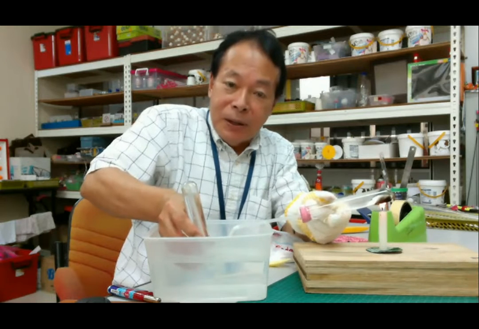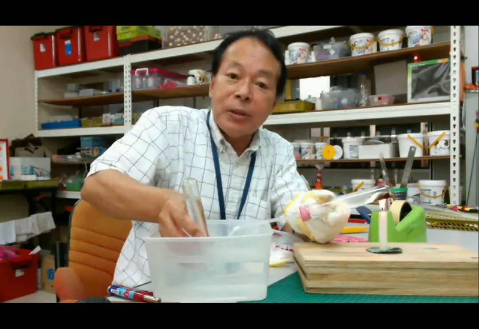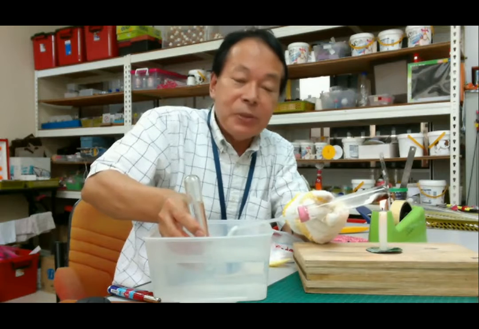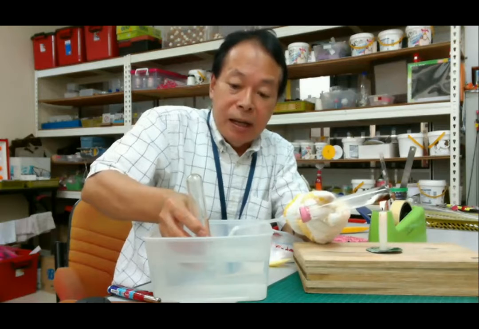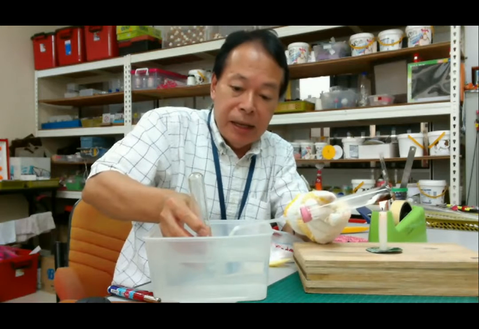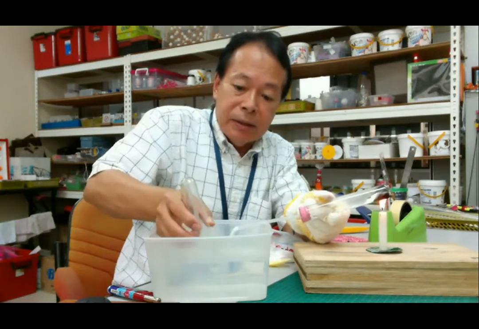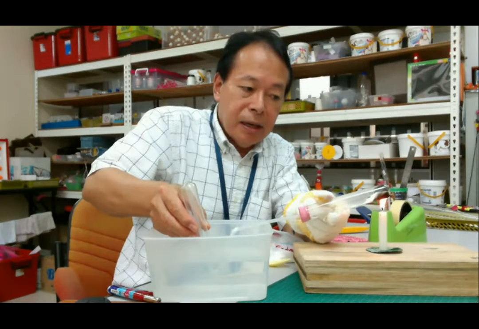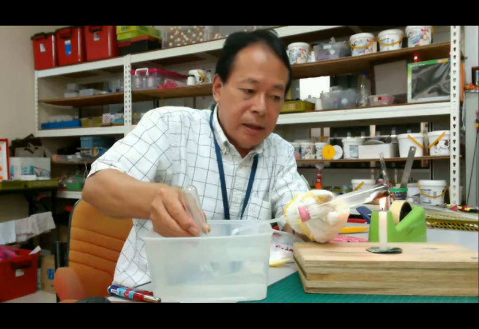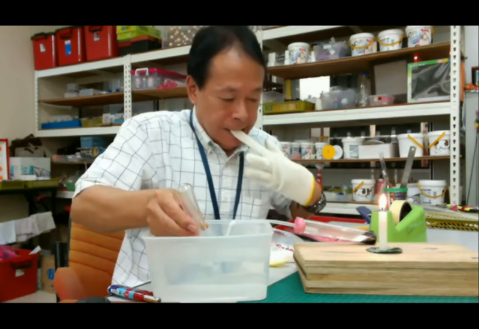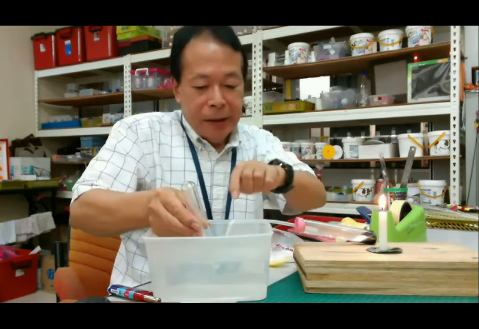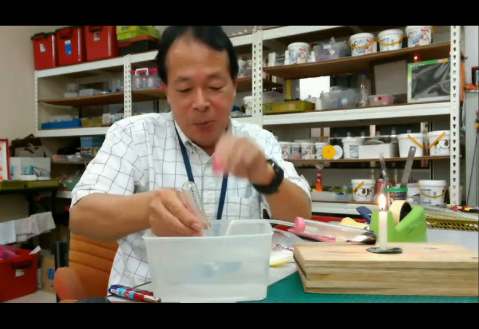Okay. So in the second test tube, water level is going down. So it means carbon dioxide is coming up, then pushes the water to the downside. Okay, now, here's another stopper.